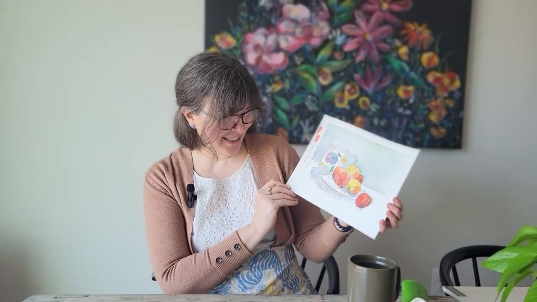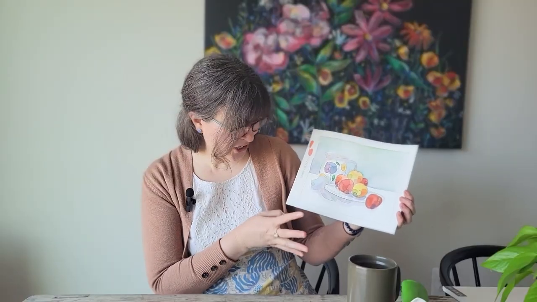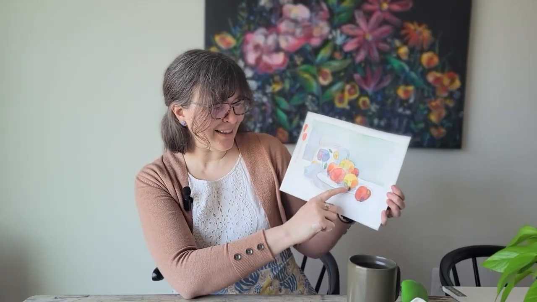I love the colors and the value and the contrast between those warm colors and the apples and the background. And my favorite one, I probably like this one. I love the way those colors layered. That's really how I enjoy painting.